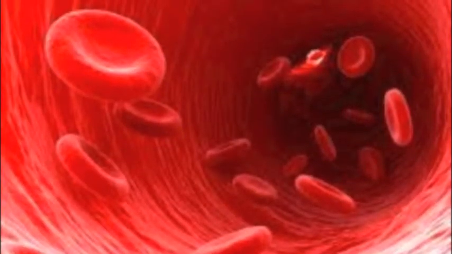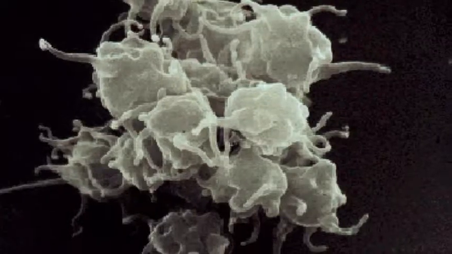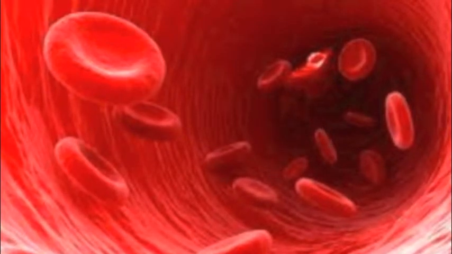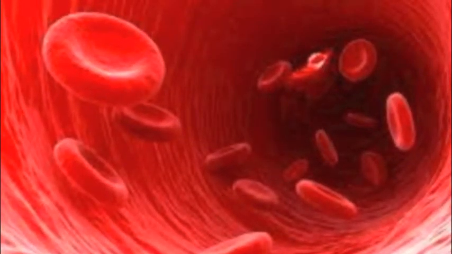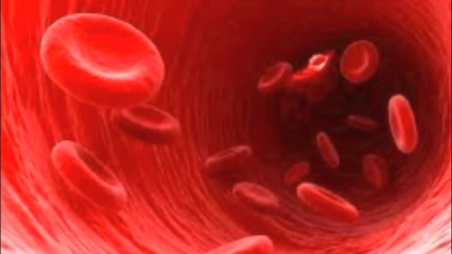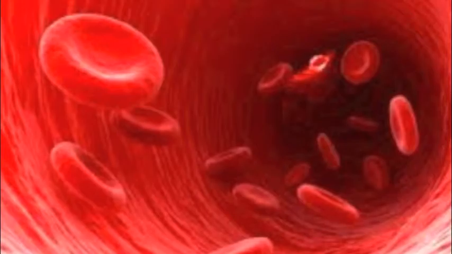Blood is made up of 4 components: red blood cells, white blood cells, platelets, and plasma. Each component of blood has a specific specialized function. Red blood cells are responsible for transporting nutrients and gases. Red blood cells are the transportation cells in the blood. Their main function is to deliver oxygen and remove carbon dioxide from cells.